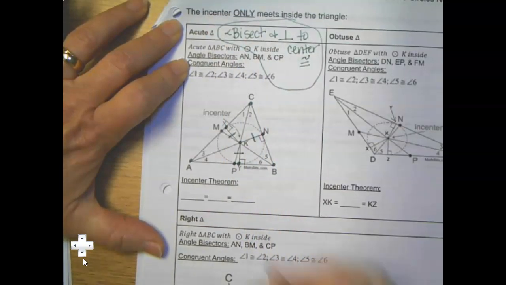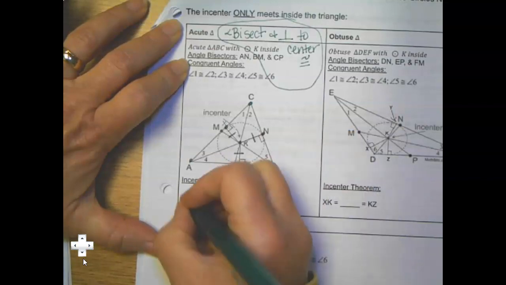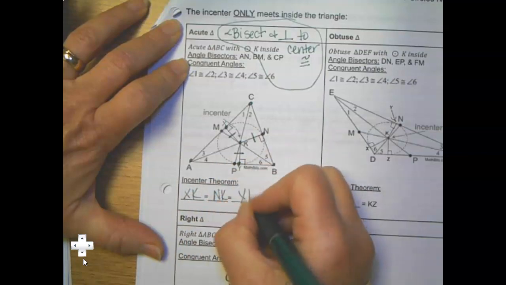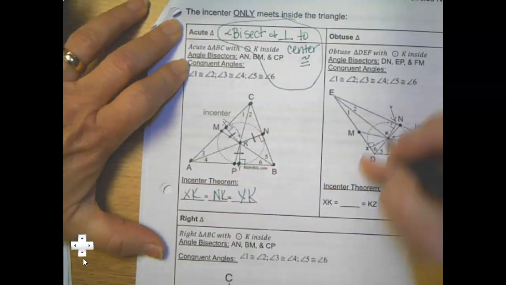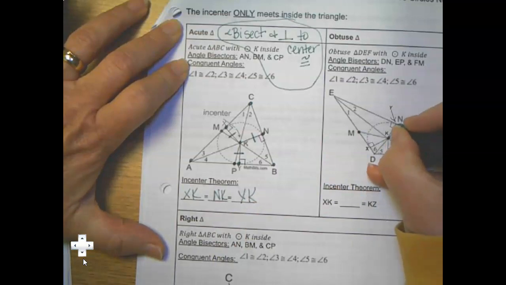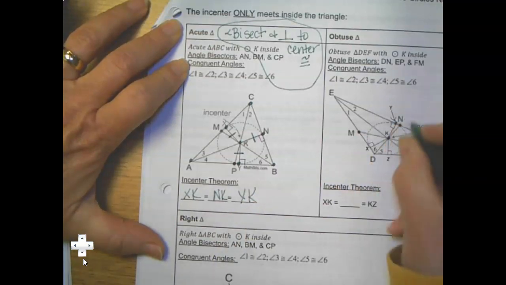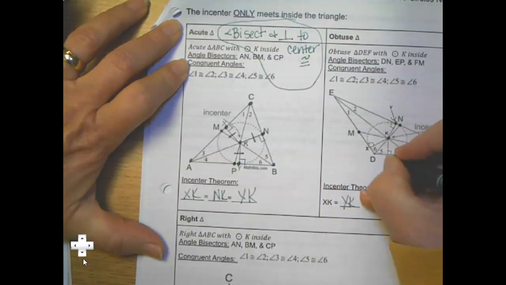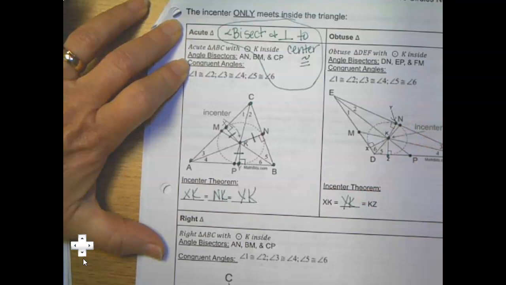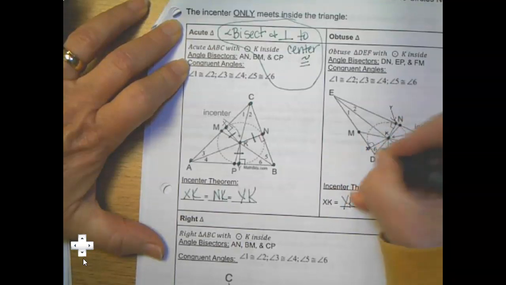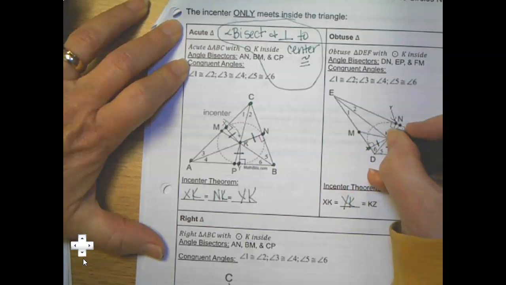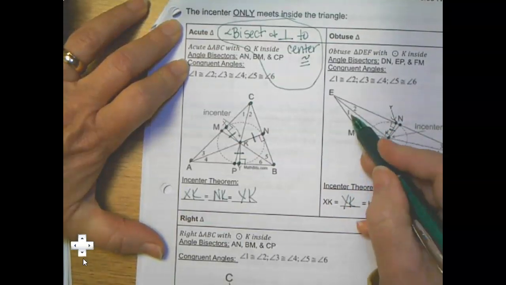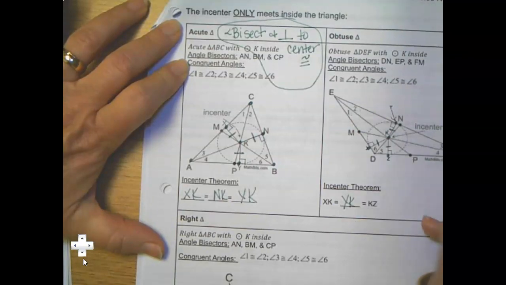Okay, so what is that? X to K, N to K, Y to K. This one's different. Here's my center. Perpendicularity is here. So Y to K. Perpendicular Z to K. And X to K. So all of these perpendicular guys. And then, of course, all these angles would be congruent. Like 1 and 2 are congruent. 3 and 4, because it's bisecting.